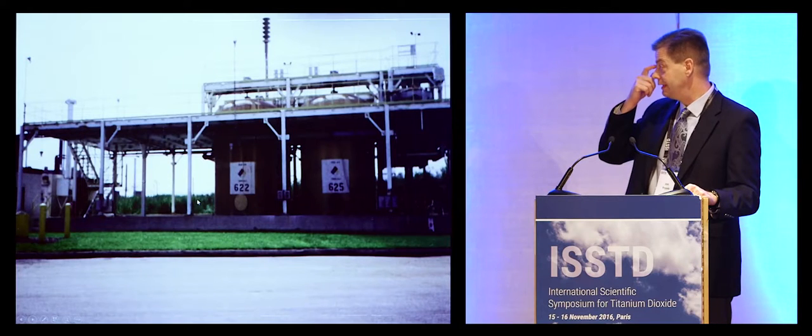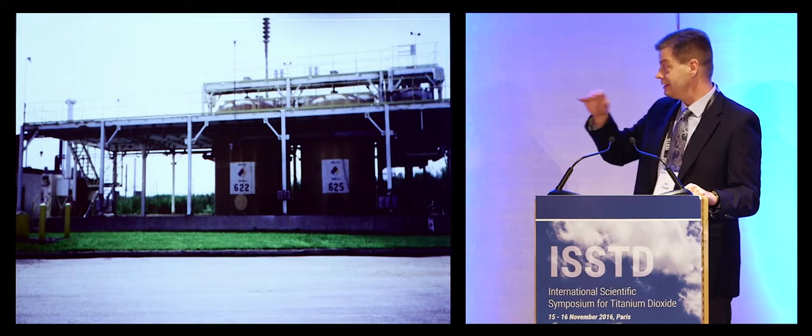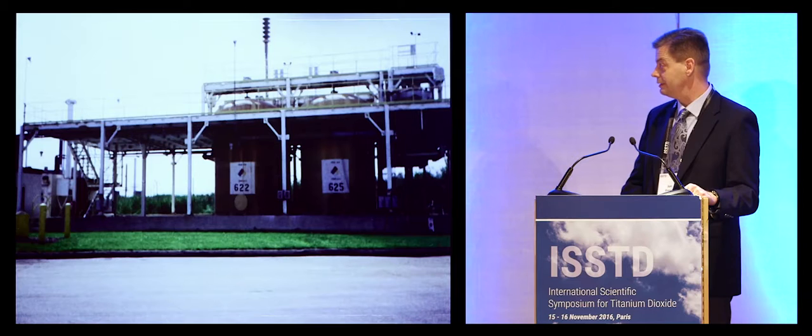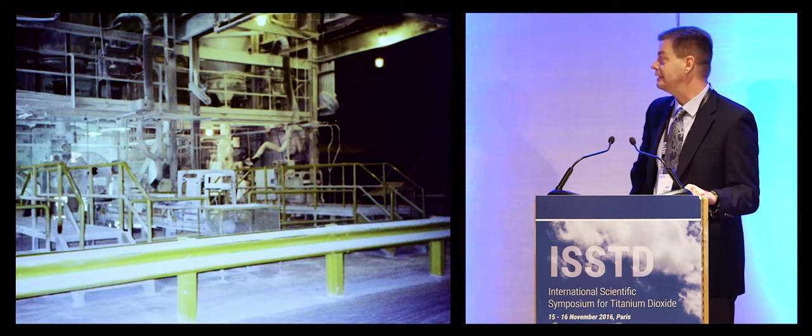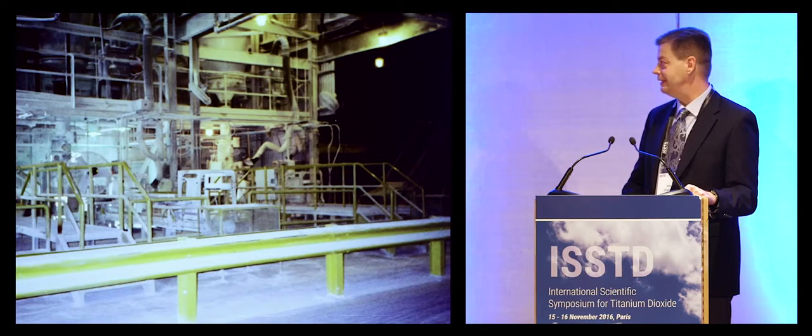So this is the chloride end of one of the plants, and you can see everything's outdoors. People are working outdoors at this site. Then as you go in, this is more of the milling and filtering process. As the TiO2 comes out, it's wet, and so they start drying it, and then they mill it down to whatever size they need for the application.